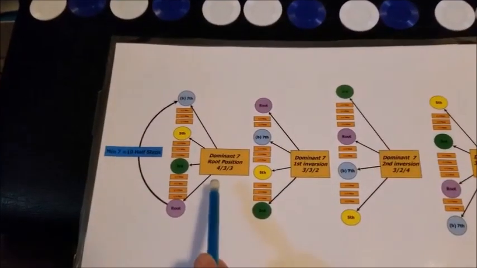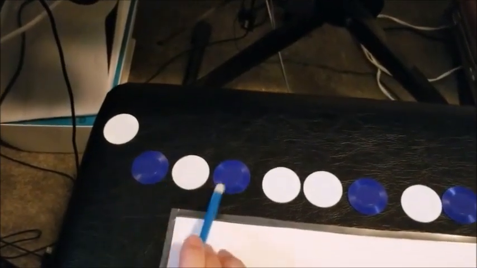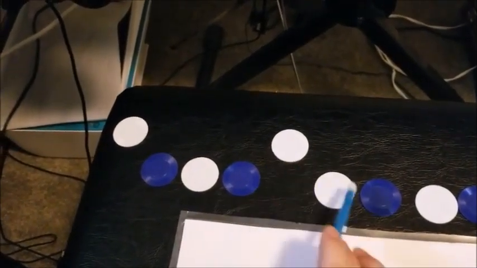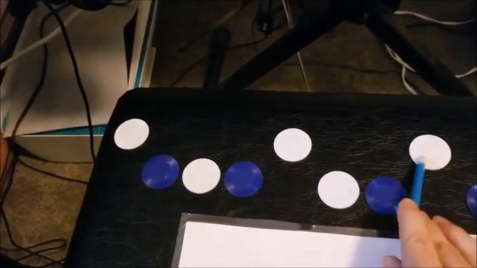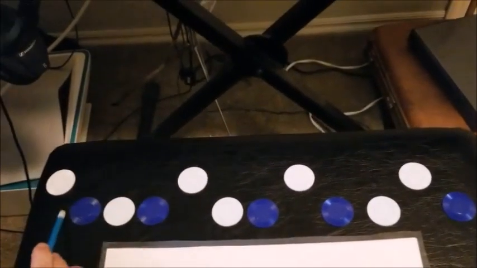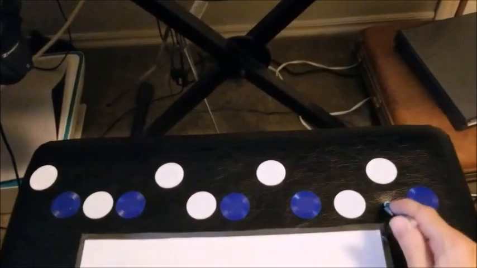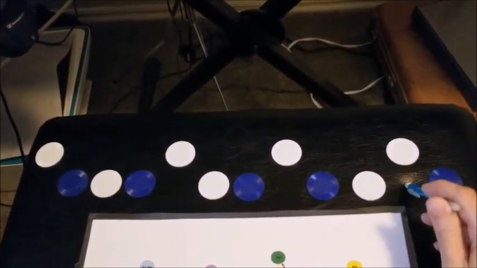G on the left. 4, 3, 3 position. Starting with G. 1, 2, 3, 4. 1, 2, 3. And 1, 2, 3. Here we have G, B, D, F, or G7 in root position.